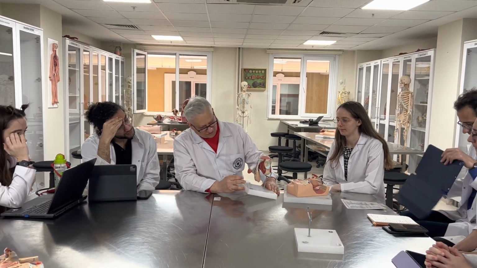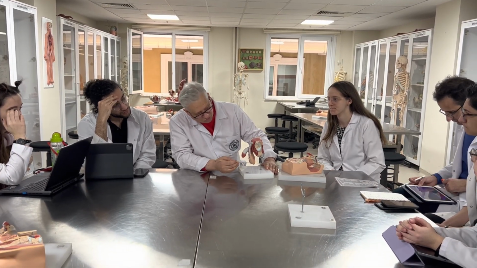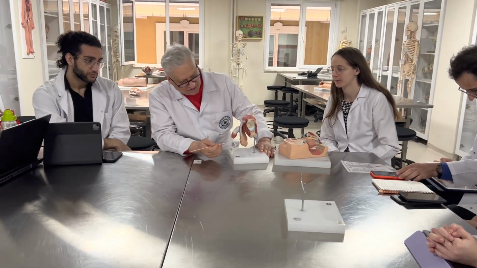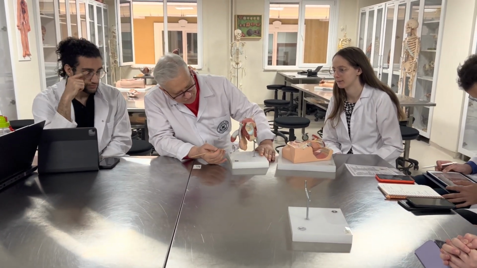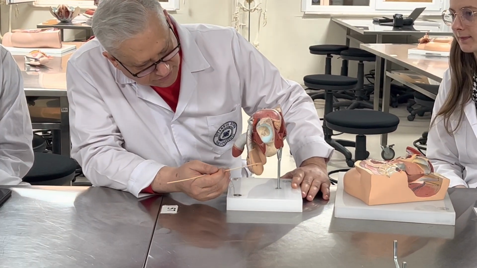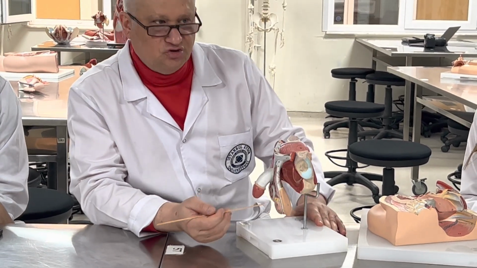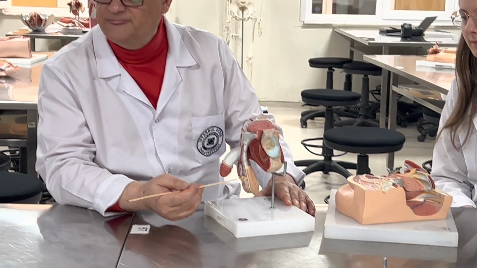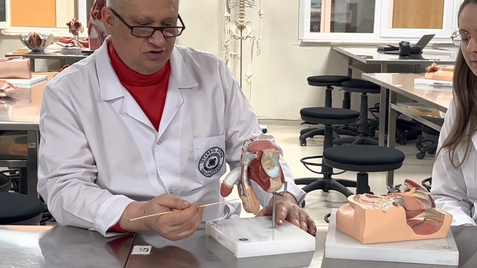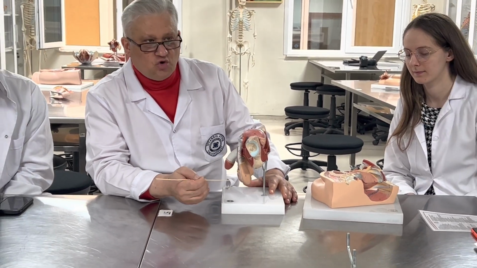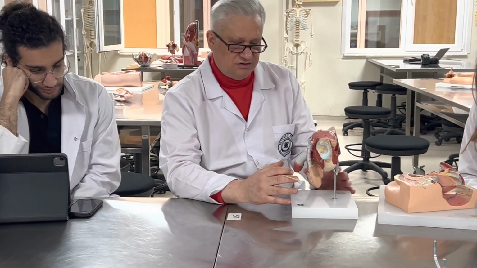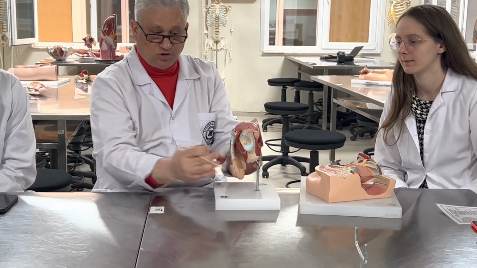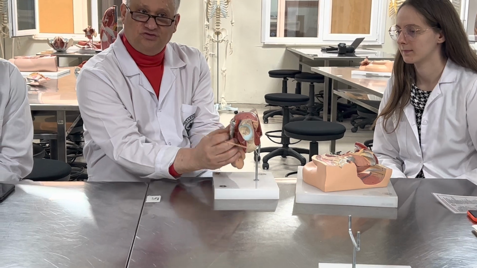The external genital organs are the scrotum and the penis. So let's look at the scrotum first. The scrotum is a sac that contains the testes and the epididymis, but also the spermatic cord. The whole thing is the scrotum, not only this part.